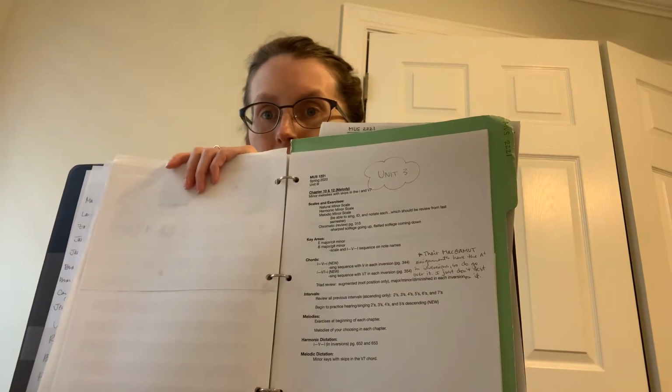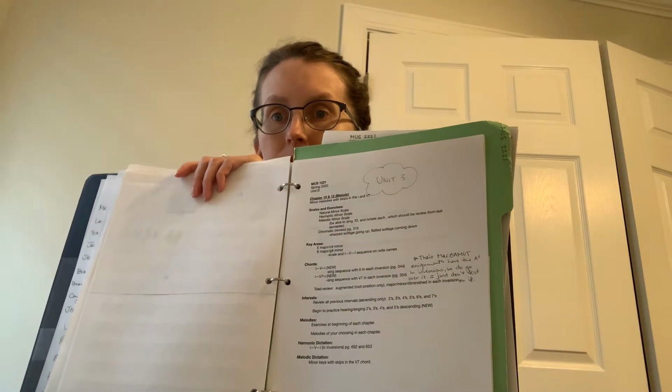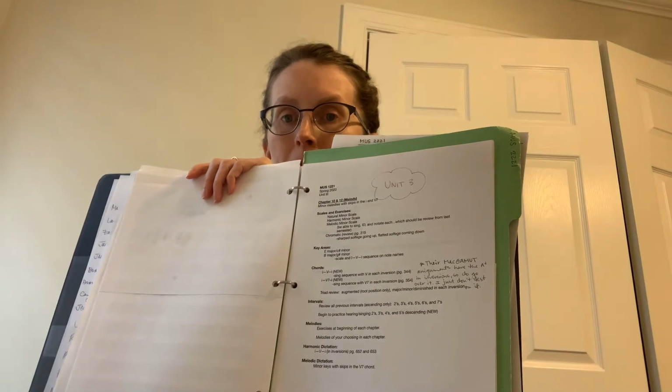This may be in Canvas, it might not be. If it's not, I'll put it in when I'm done. I have another little handy dandy unit guide that goes along with Unit 3, and I'll put that in Canvas, so it has under each heading like intervals, chords, blah blah blah, the new material that we'll go over for this unit. So be sure to take a look at that. You can print it off if you'd like to.